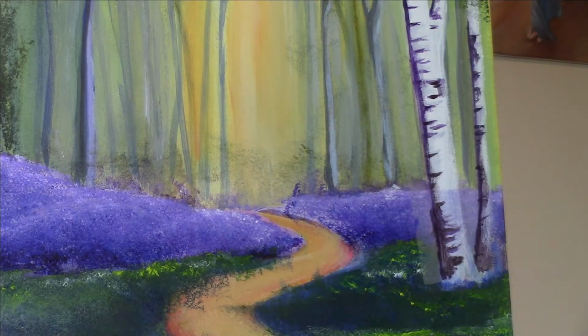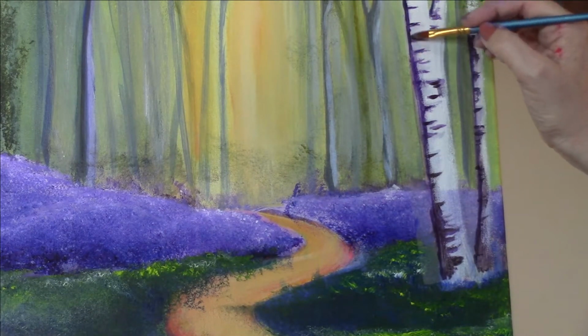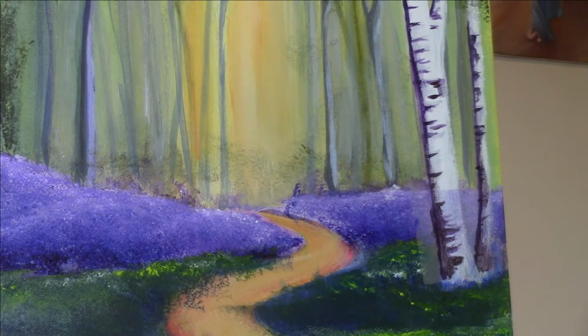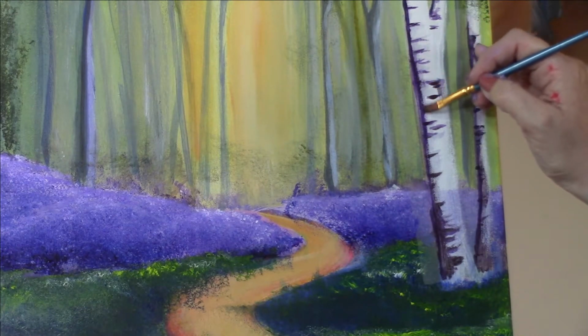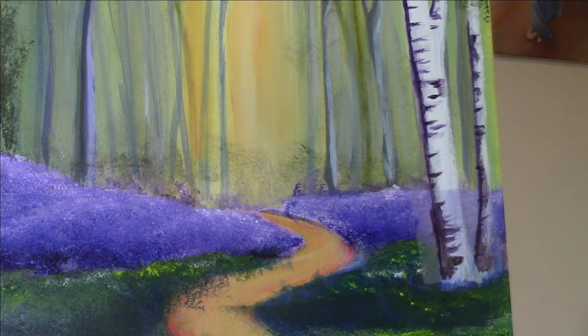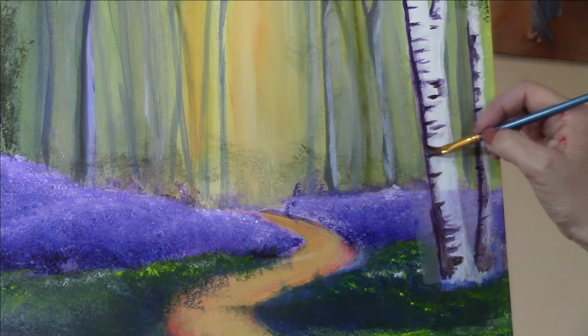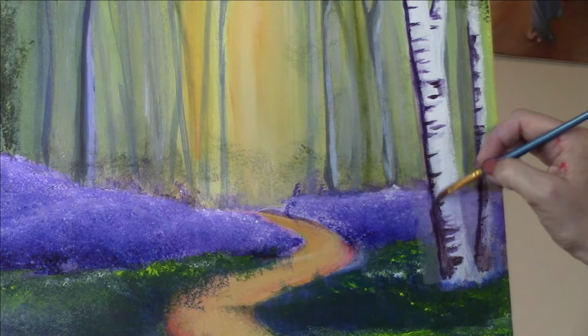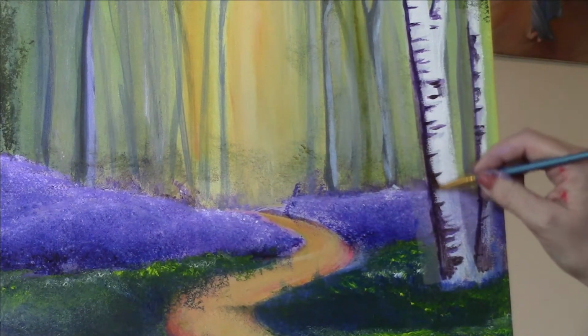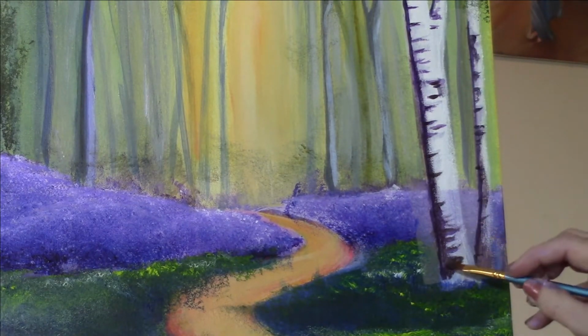I want to make this side a little bit darker over here. This creates so much interest because it's a contrast of light and dark, and this would definitely be one of your focus points.